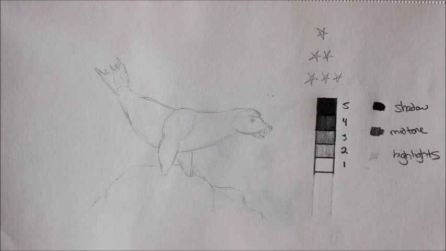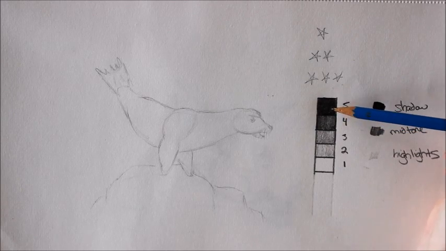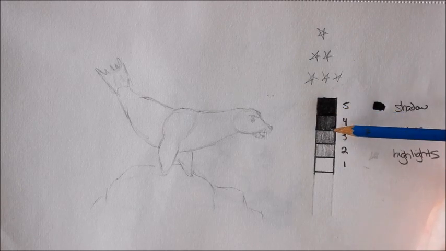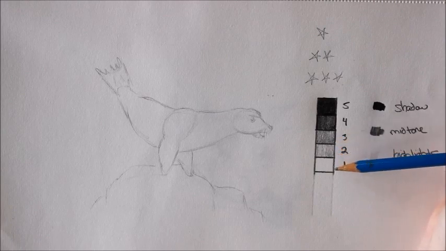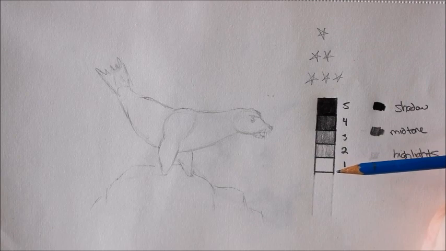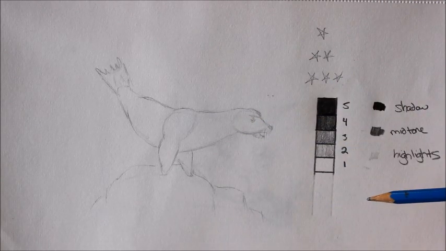Okay, I've drawn a value scale here just to remind you what we're looking at. So 5 is pure black, 4 is a dark gray, 3 is a medium gray, 2 is light gray, and 1 is white. So for this purpose, 1 is going to be the color of the paper. I'm not going to put any pencil marks down.